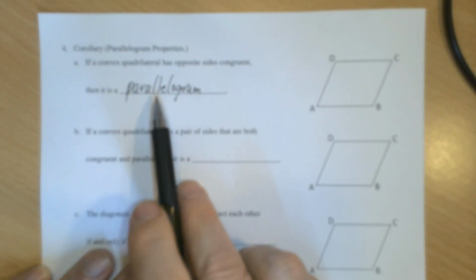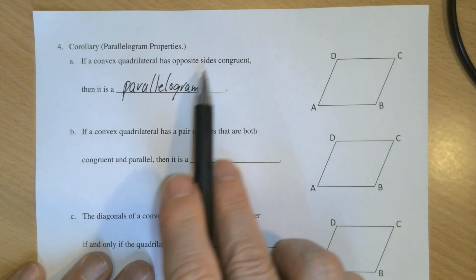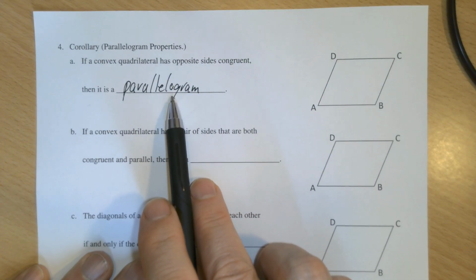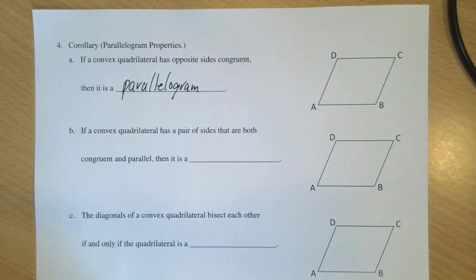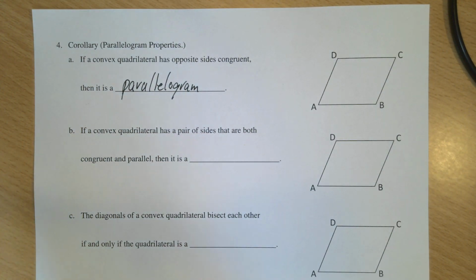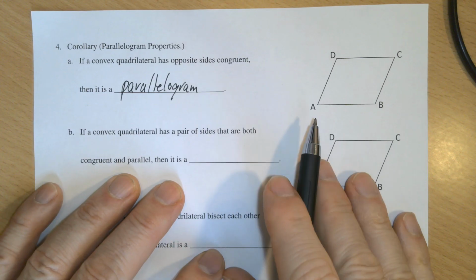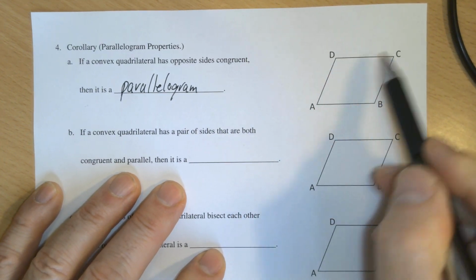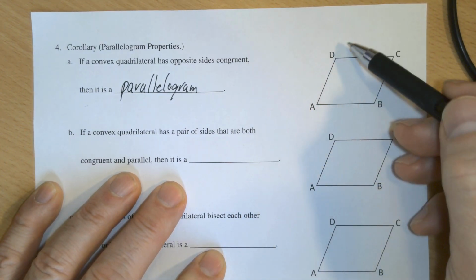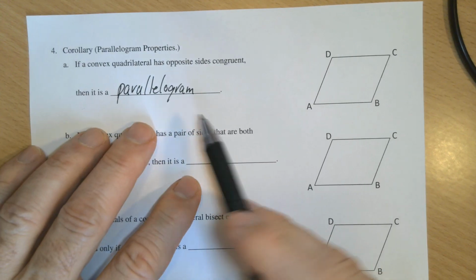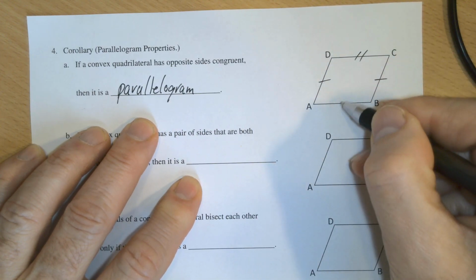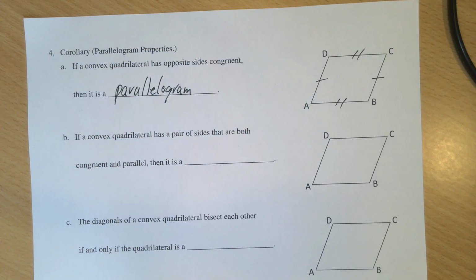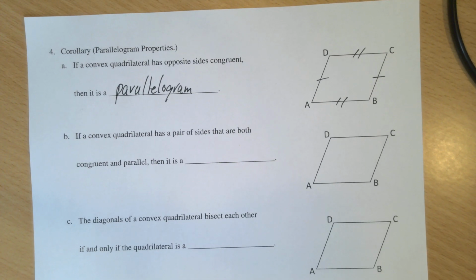Now, that's not the definition of a parallelogram, although it could be used as the definition, because remember the definition talked about the opposite sides being parallel. So these two are parallel, these two are parallel. Well, this is saying if opposite sides have the same length, then we have a parallelogram.